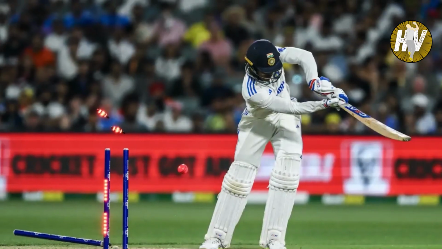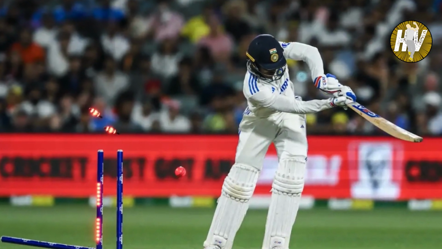Let it go, make them bowl to you, because when they're attacking the stumps, you're in more control of your bat swing, your eye line, or your head's behind the ball as well, and that means you can play those aggressive strokes. But when it's away, you're playing away from your body and you're feeding the slip. So that's what I'll be telling Gill. You've got to keep him at 3.